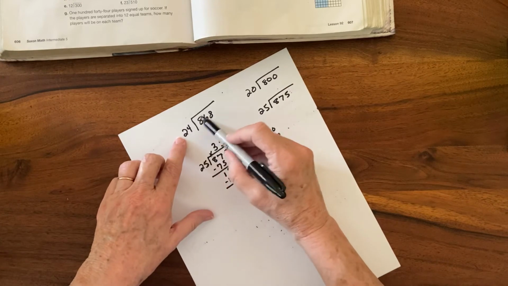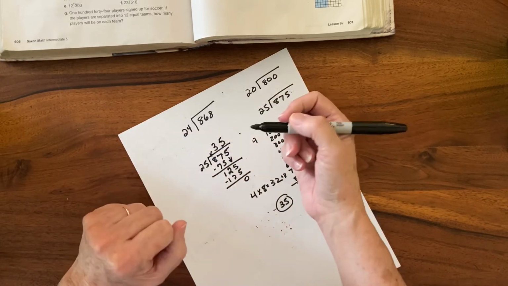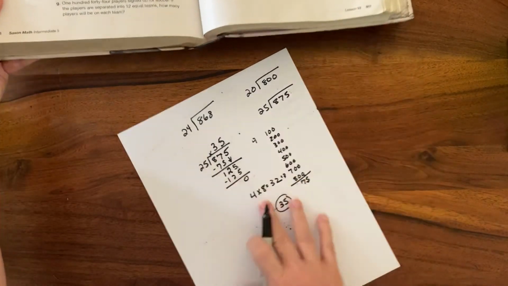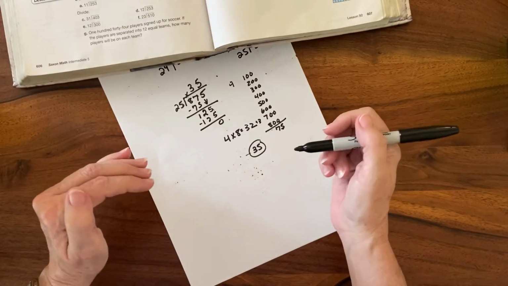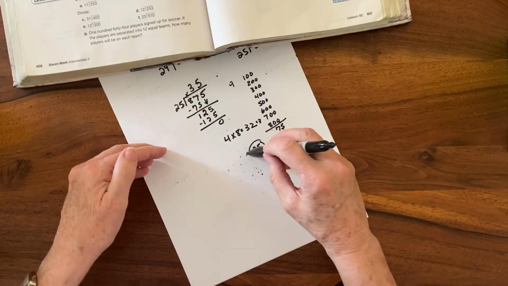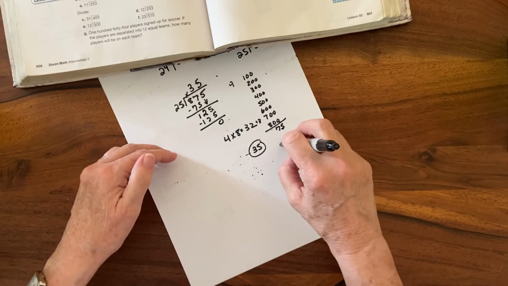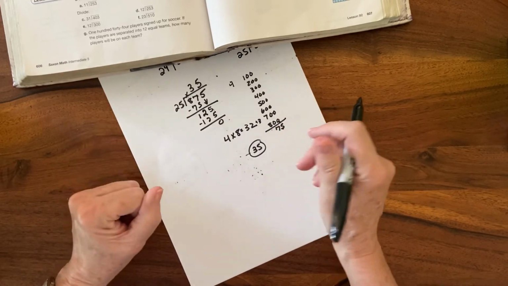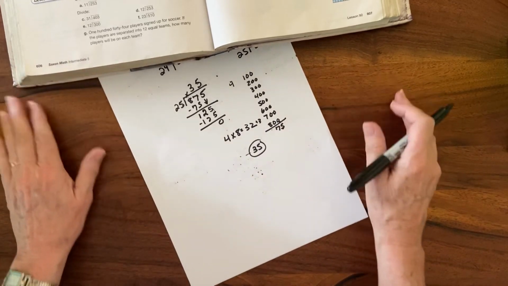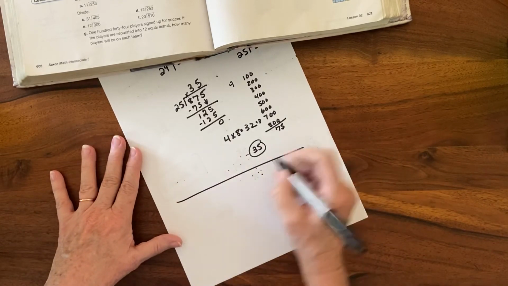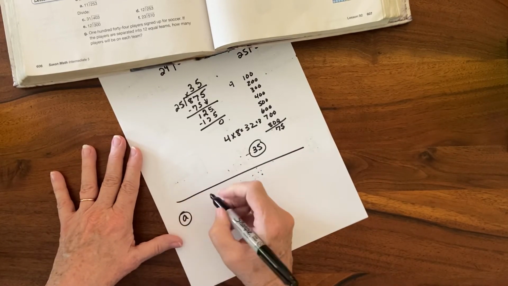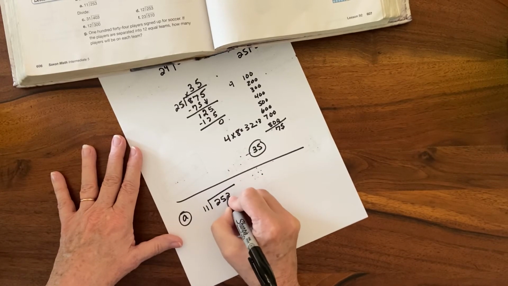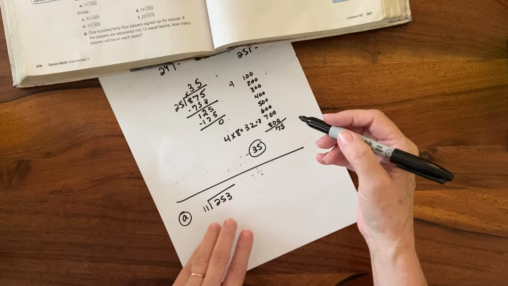And if I did this, I would get a number very close to 35. But luckily, they're letting you use compatible numbers for this. Okay, so on lesson practice, A and B, you're going to use compatible numbers. And on C through G, you're going to really divide, okay? So using the numbers that are existing. So let's look at A. I've got 11 and 253. So 253 divided by 11.